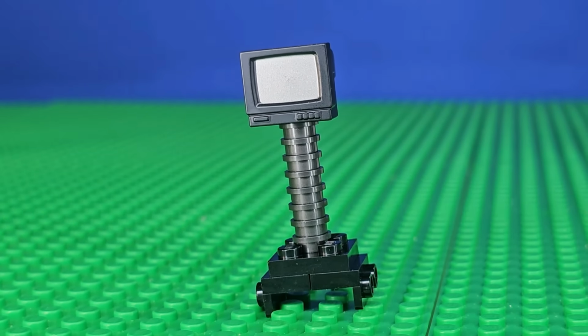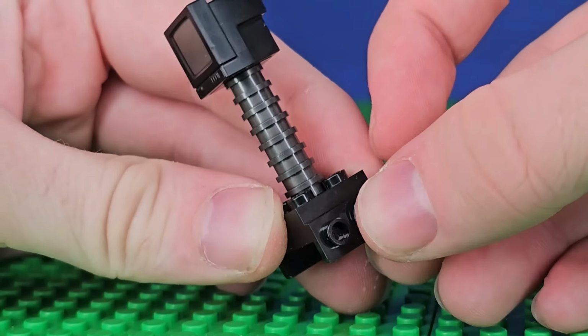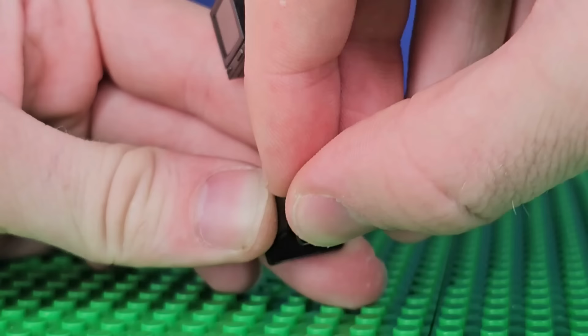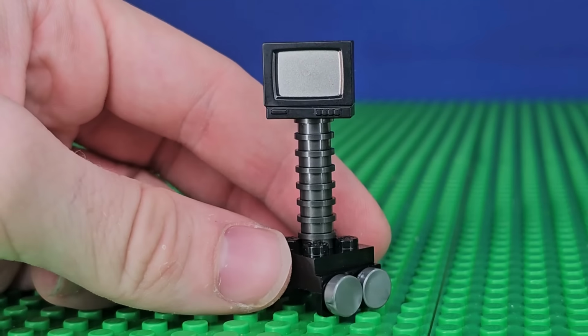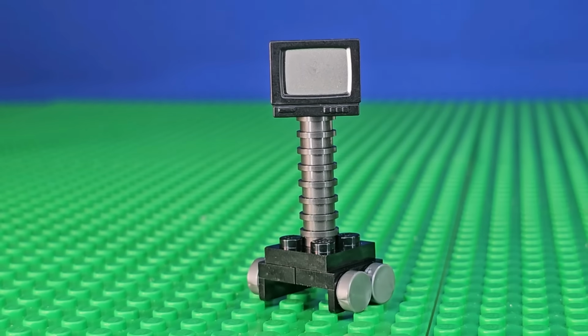Now all we have to do is attach some wheels. So I got these shiny silver 1x1s and we're gonna just tack that on, tack that on, tack that on, and boom. Now we have a shiny silver Karen. Oh, here he is.